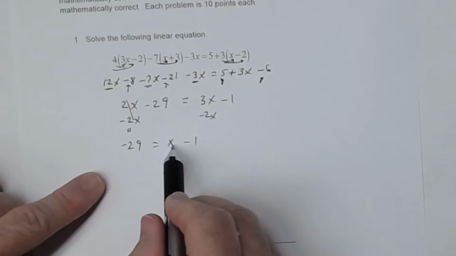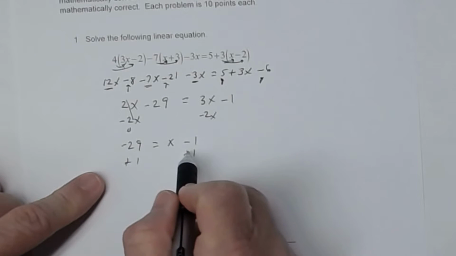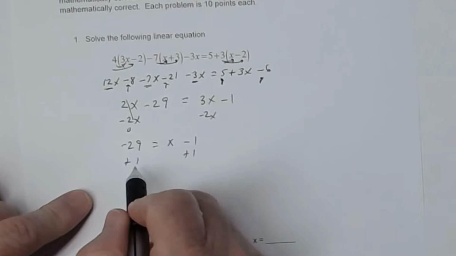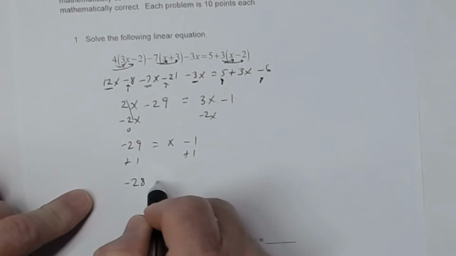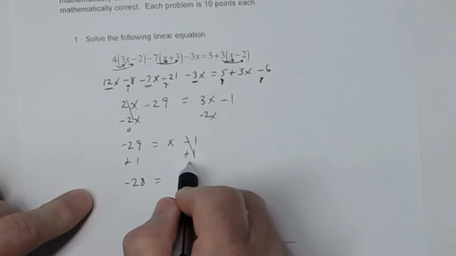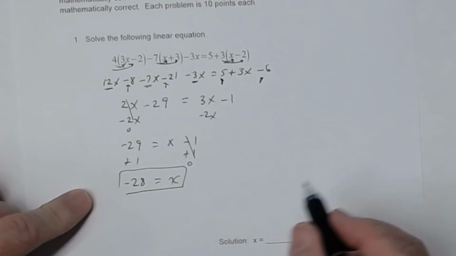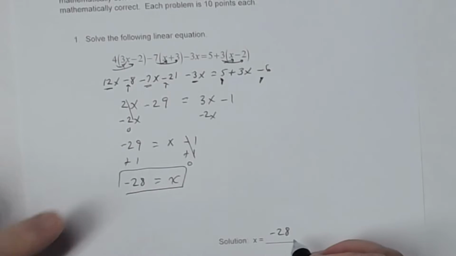And then all I need to do to get the variable x by itself is add 1 to both sides. And so when I combine like terms, a negative 29 plus 1 is a negative 28, equal, and then a negative 1 and a positive 1 is 0, and x and 0 is x. And there's your answer. You solve for x. So x is a negative 28.